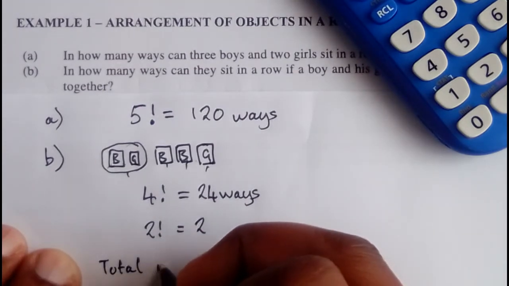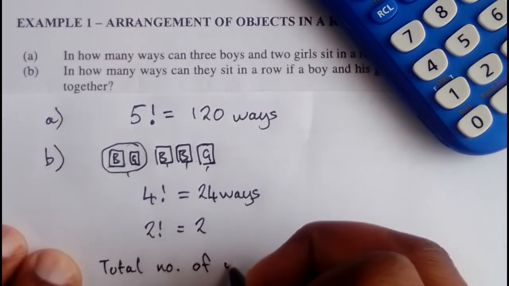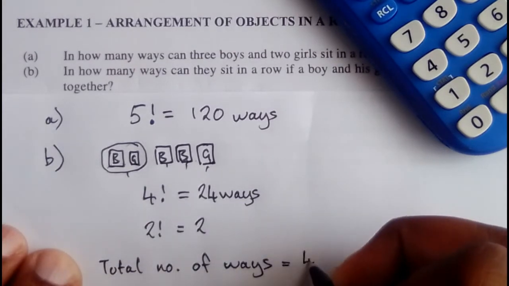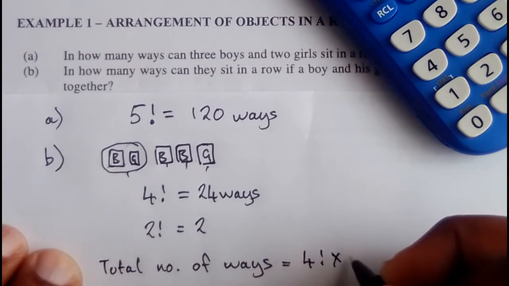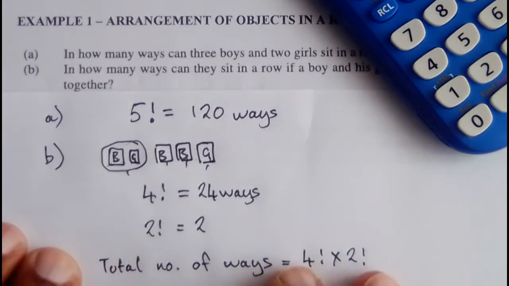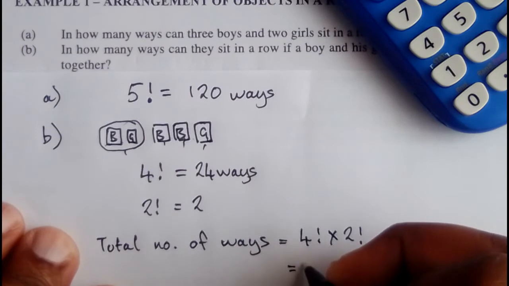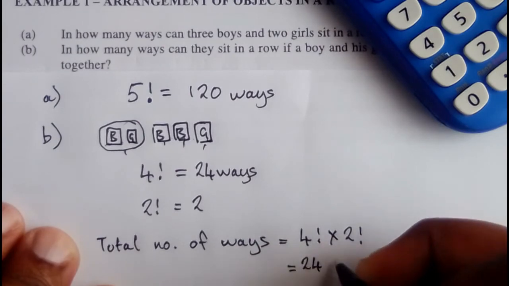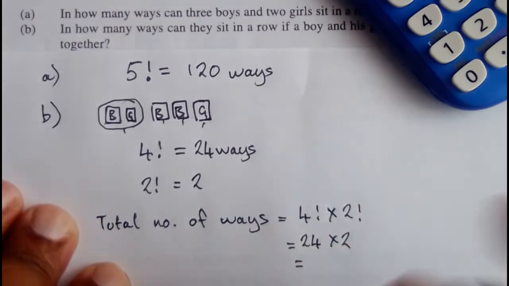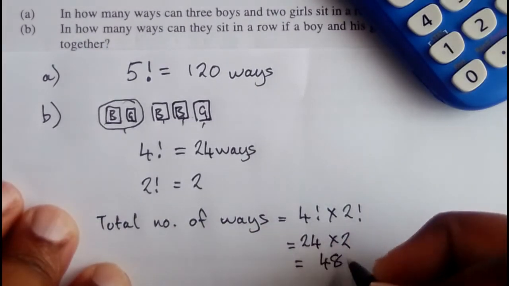So the total number of ways is 4 factorial multiplied by 2 factorial. We know that was 24 and we know that was 2, so this is possible in 48 ways.